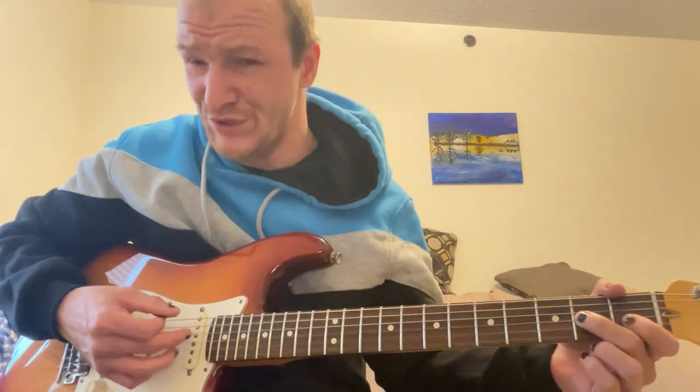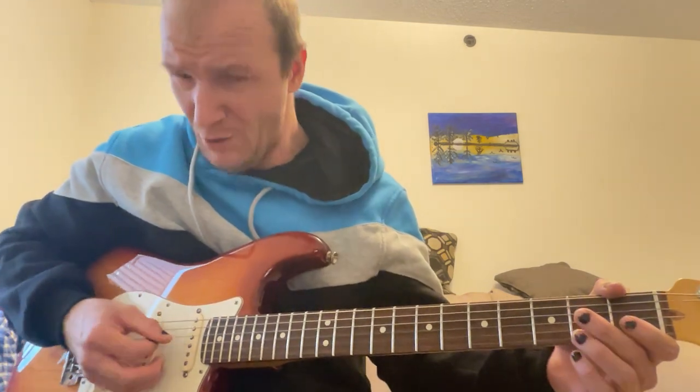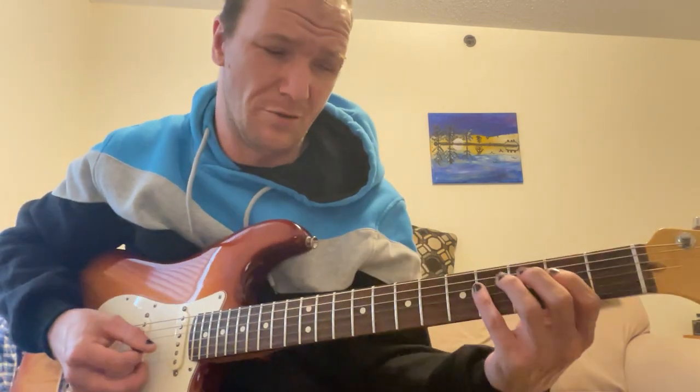And so with these strings for the Star Wars, we're only using the first 4: 4, 3, 2, 1, and then we're only using the first 4 frets.